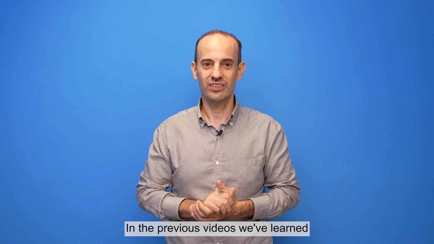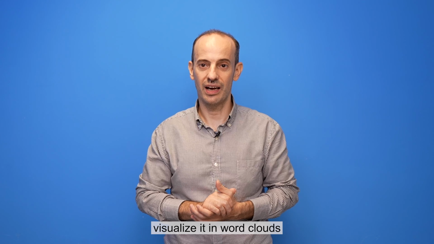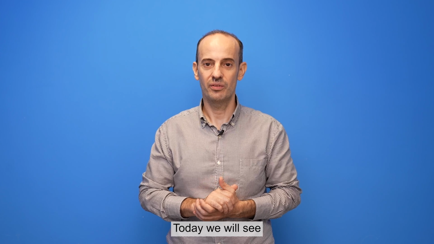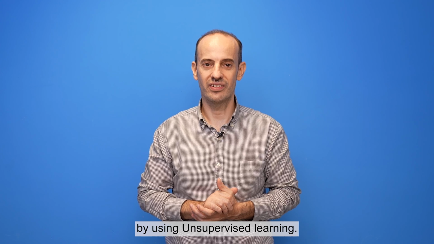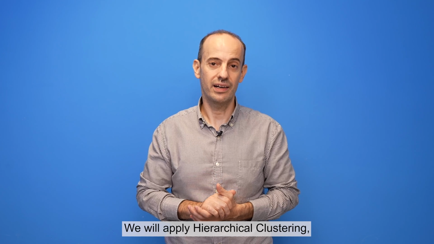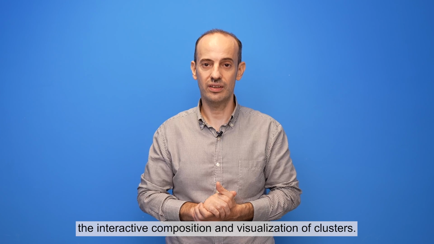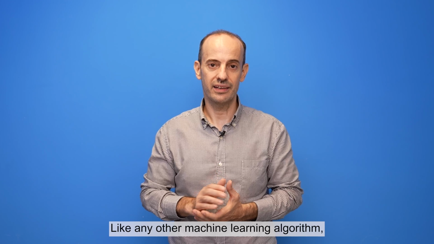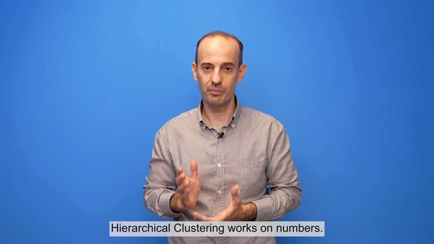In the previous videos, we've learned how to preprocess the text, visualize it in word clouds, and perform sentiment analysis on it. Today, we will see how to extract additional information by using unsupervised learning. We will apply hierarchical clustering, another type of clustering that allows the interactive composition and visualization of clusters. Like any other machine learning algorithm, hierarchical clustering works on numbers.